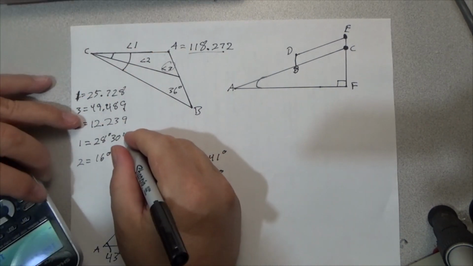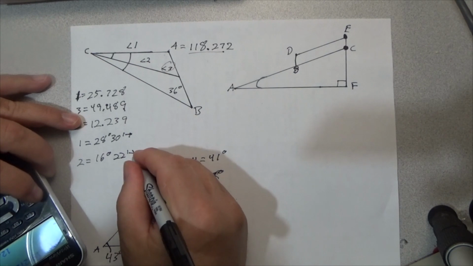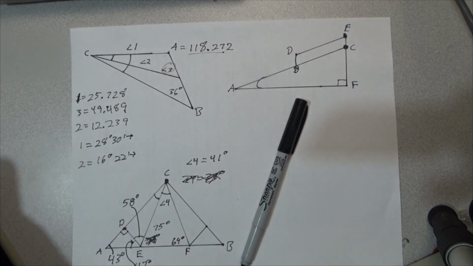First thing I want to do is convert these to decimals, just because that's my thing. 28 degrees, minutes, seconds, 30, then hit the degrees minutes seconds, and then change it. Oh, dummy.